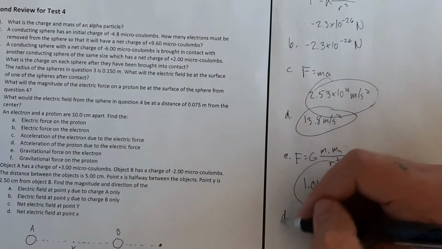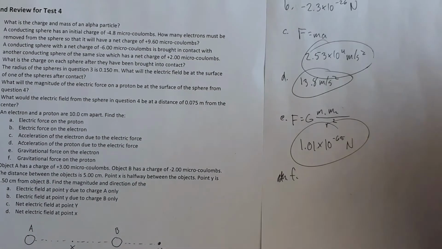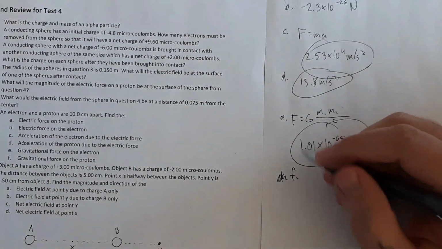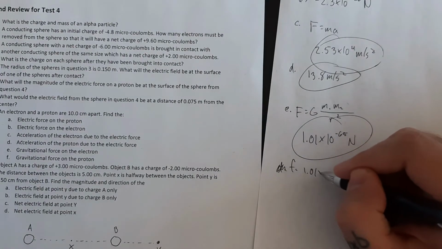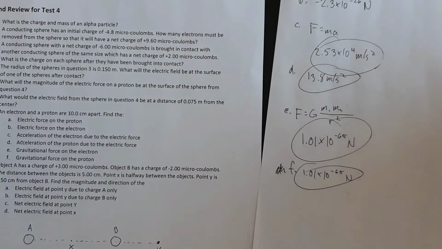There we go. E. F. There we go. Gravitational force on the proton. Hey, look, it's the same values that we just had in E. So, yeah, they exert the same gravitational force. They exert the same electrical force. Just in opposite directions.